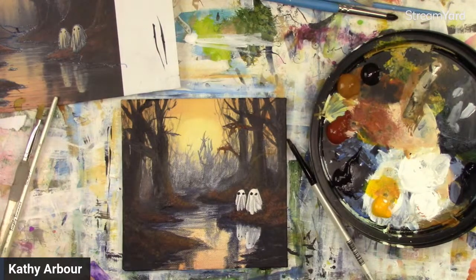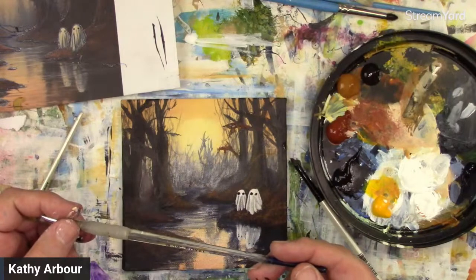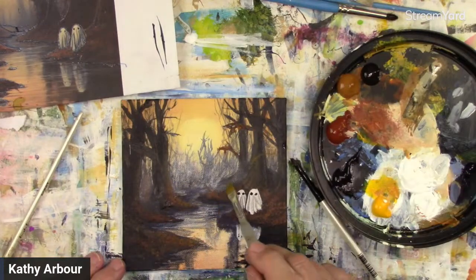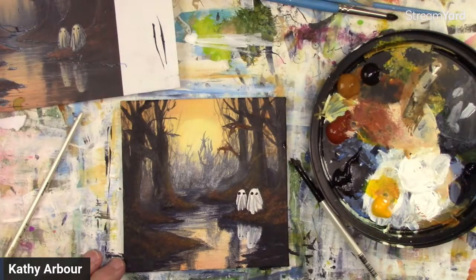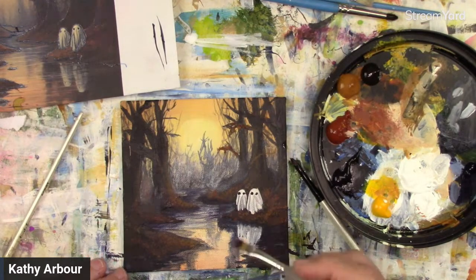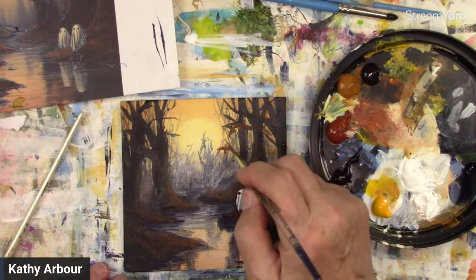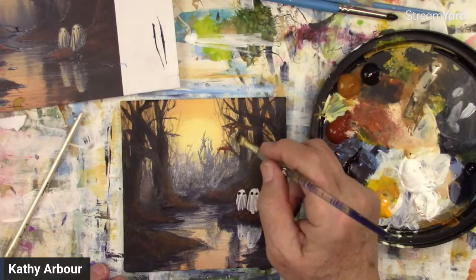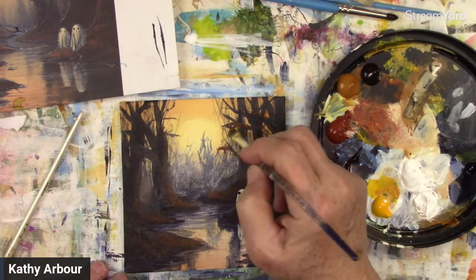Now, I think I need a little bit. I'm just going to take this. This is a, oh, they haven't got the name. It's like a grainer brush. And just on this hill here, I think it needs a little bit of, let's see, what do I want to do it in? Probably blue, Payne's Gray. And kind of some more stuff sticking out.